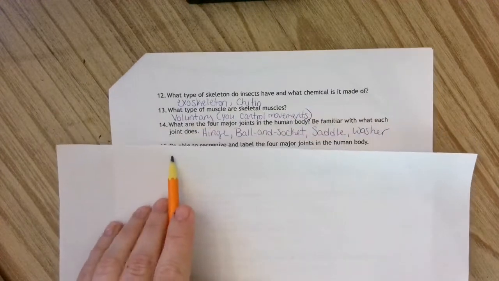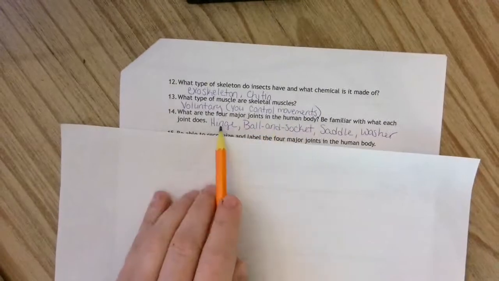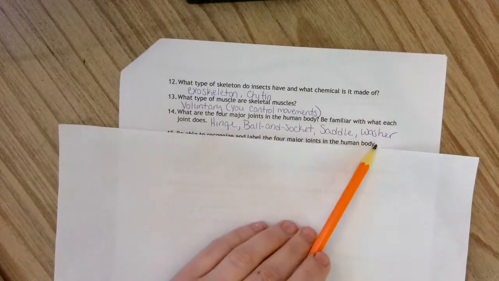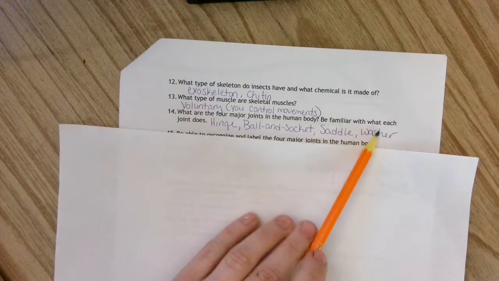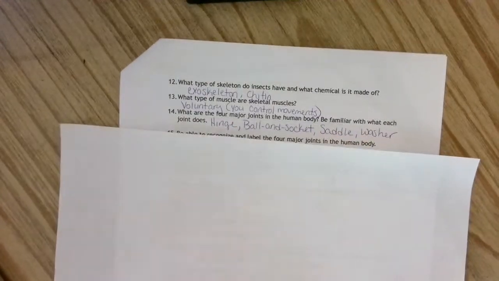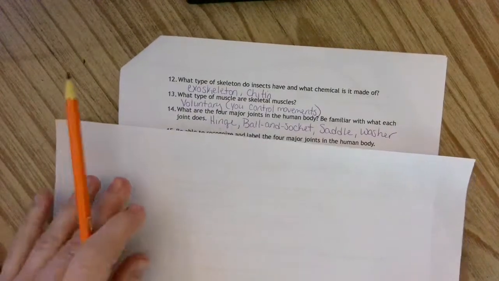Number 14, what are the four major joints in the human body? That would be hinge, ball and socket, saddle, and washer. And just to keep this video kind of short, just make sure that you're familiar with what each joint does, which is on your notes. I think that's on page 10 of your notes. So just make sure that you look over those.